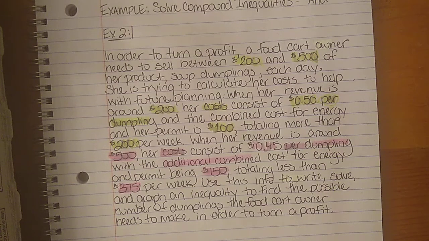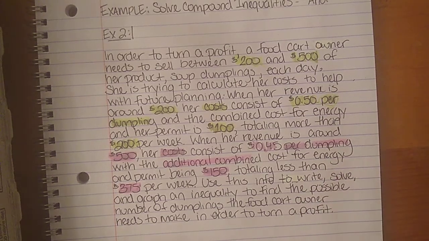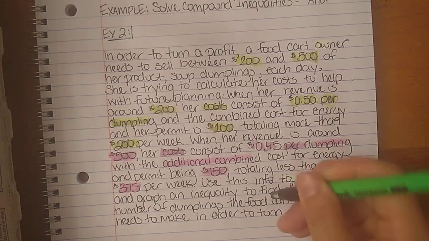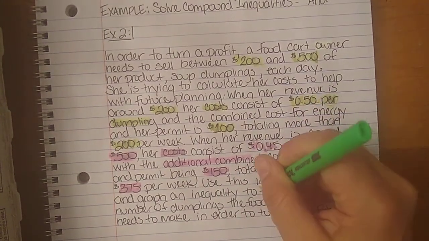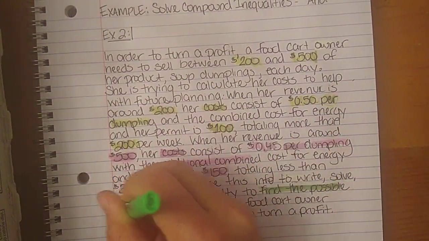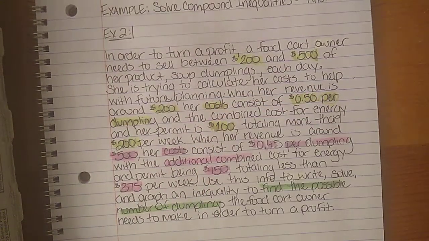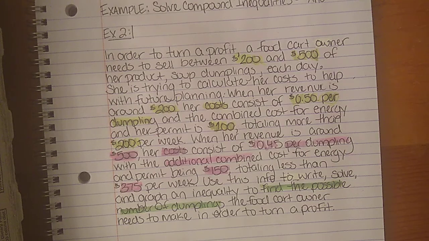So we're going to use this information to write, solve, and graph an inequality, and our job is to find the possible number of dumplings that the food cart owner needs to make in order to turn a profit. So we're looking for number of dumplings that this food cart owner is supposed to be making to be in that sweet spot of $200 to $500 of product.